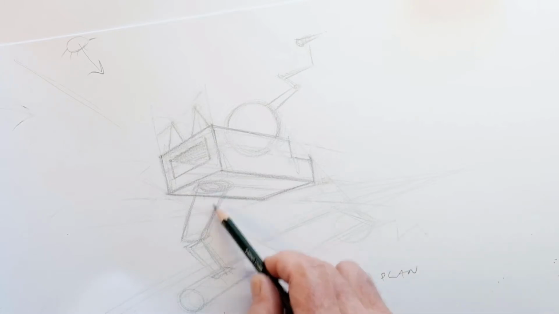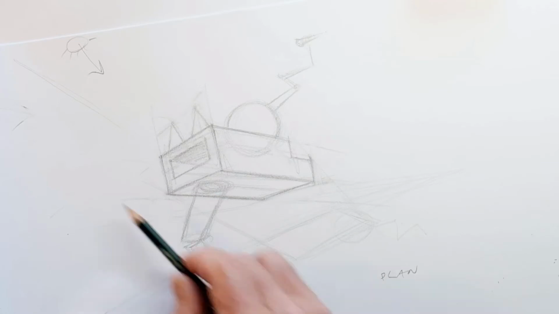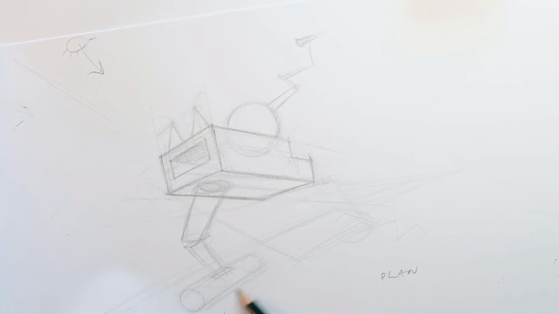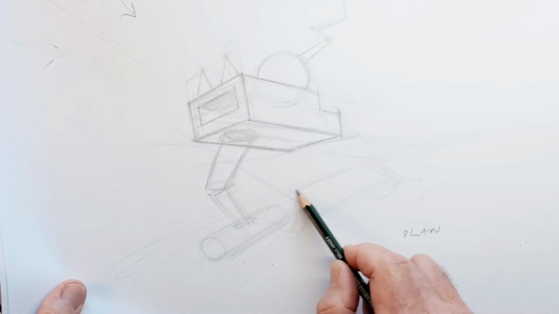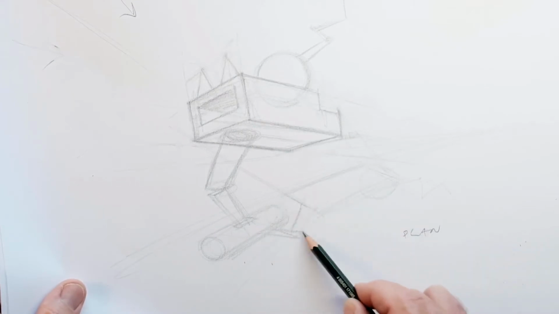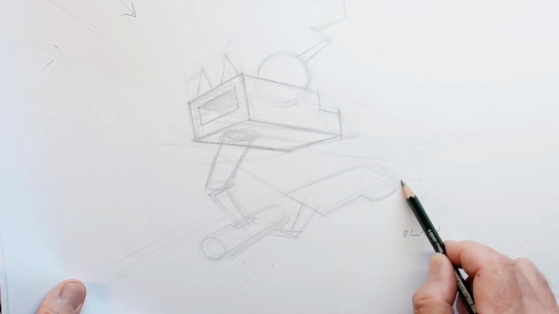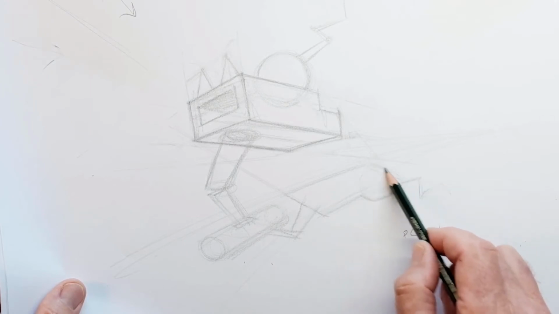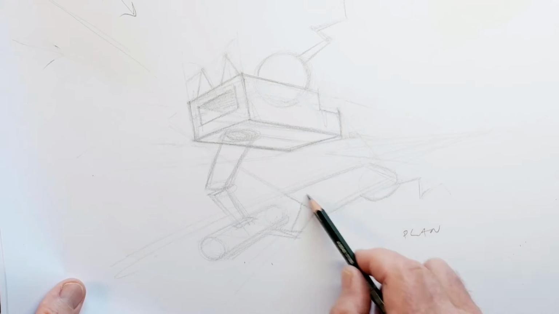And then where this is casting a shadow sort of back over this side, and then this would cast a shadow sort of out there and then back into here. So probably our cast shadow could look something like this. But over here it's going to get quite faint.